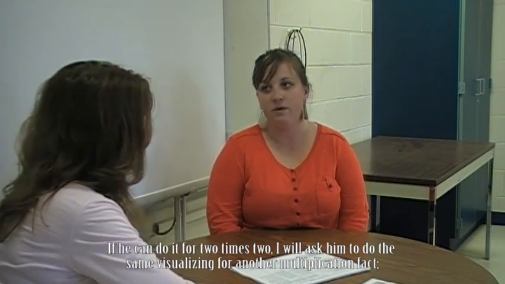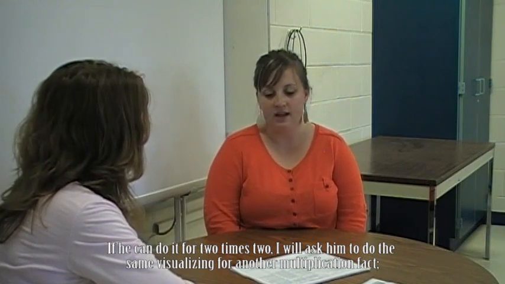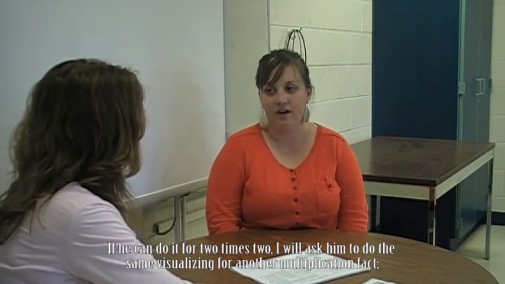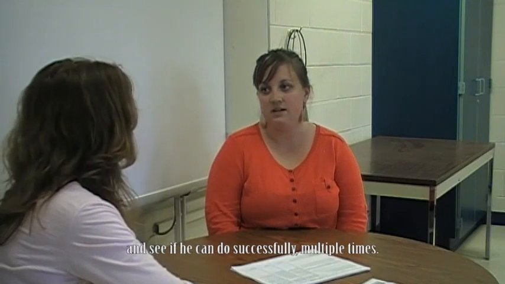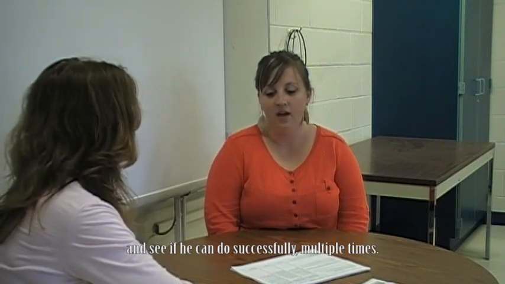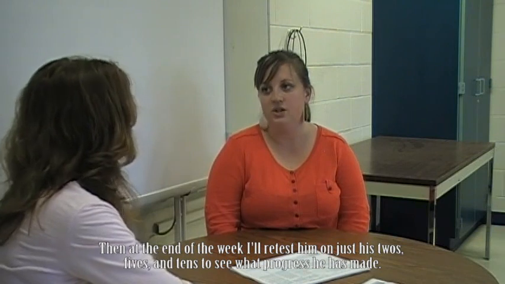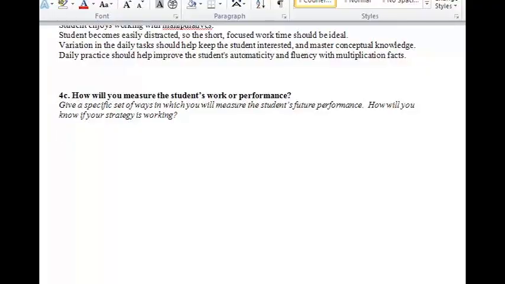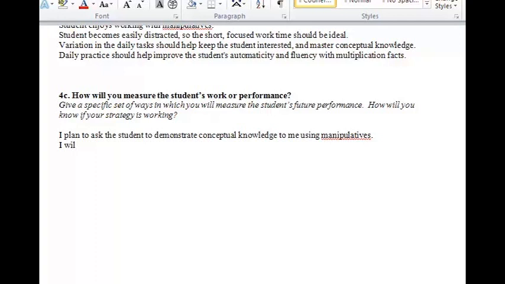And if he can do it for 2 times 2, also asking him to do the same visualizing for another multiplication fact and see if he can successfully do it multiple times. Then at the end of the week, I'll retest him on just his 2's, 5's, and 10's to see what progress we've made. Great. Under Section 4C, this teacher would write that she plans to ask the student to demonstrate conceptual knowledge using manipulatives and ensure that conceptual knowledge covers both easy and difficult multiplication problems.